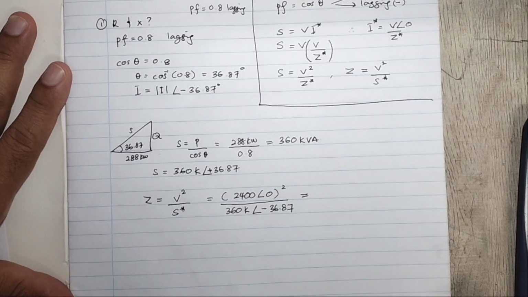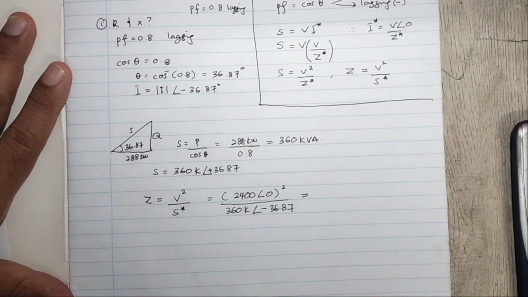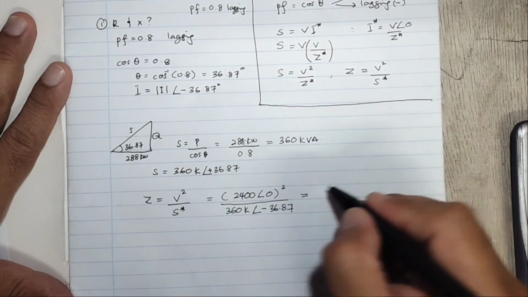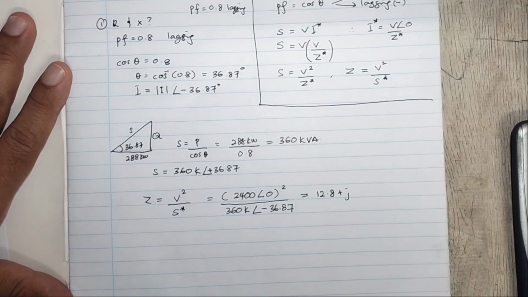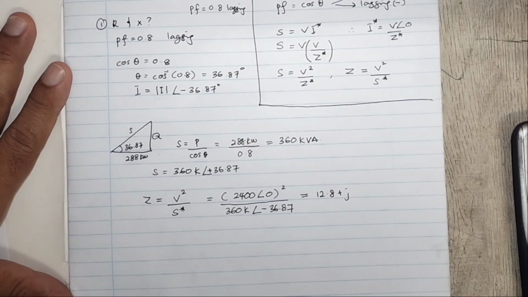2400 square, power of 2. Okay, times minus 36.87. Okay, sini dapat berapa sini? 12.8 saya dapat. 12.8 tambah J 9.6.